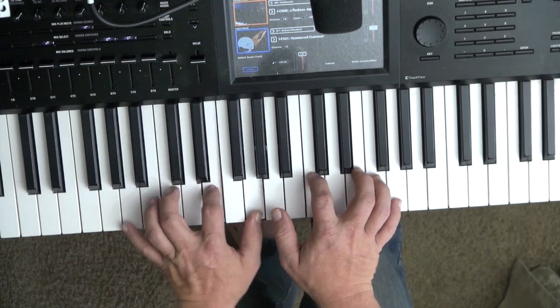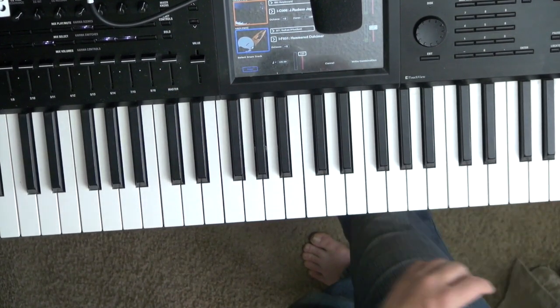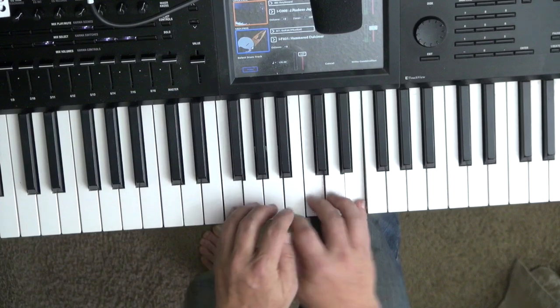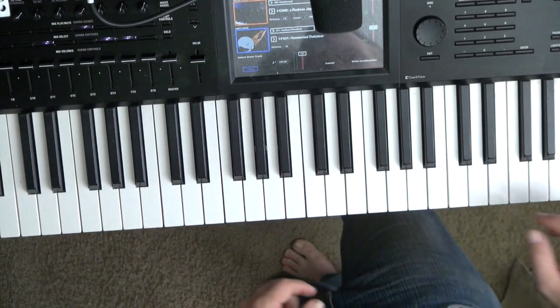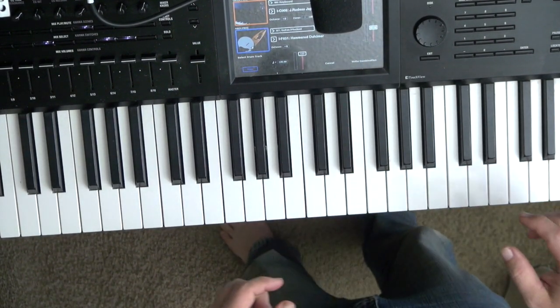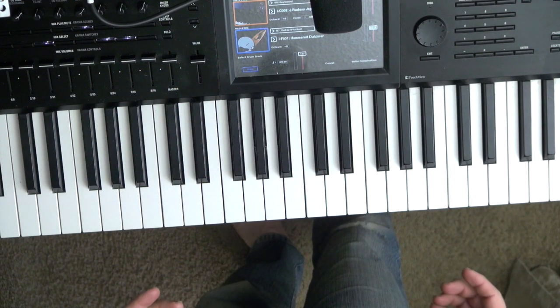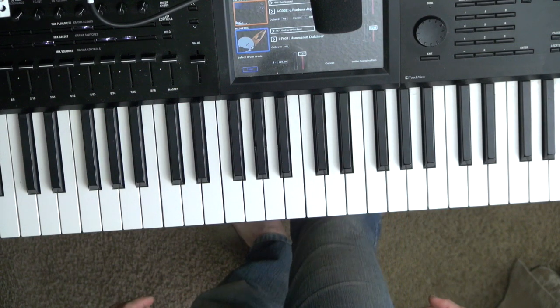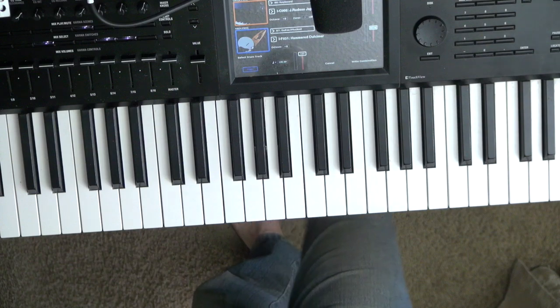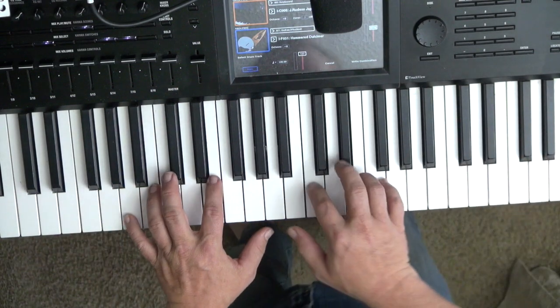So it's... Whoops, I missed. It's a little bit clumsy because I'm stepping around on one foot. Helps if you can do it sitting down where you're not... So you can use the damper pedal without having to balance on one foot, but whatever.